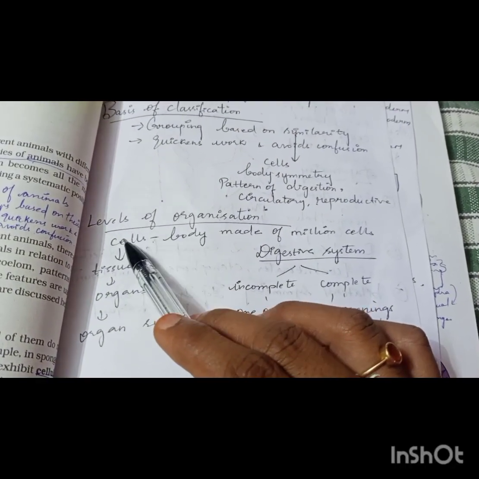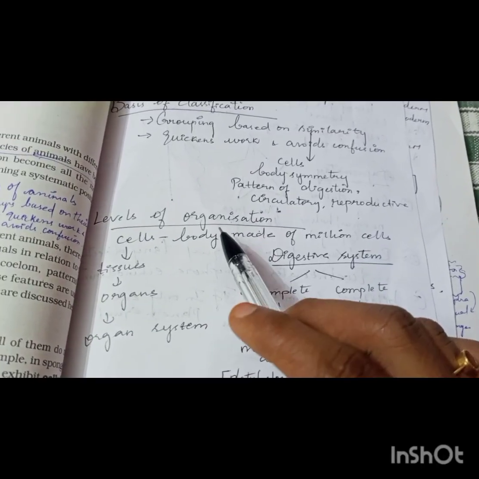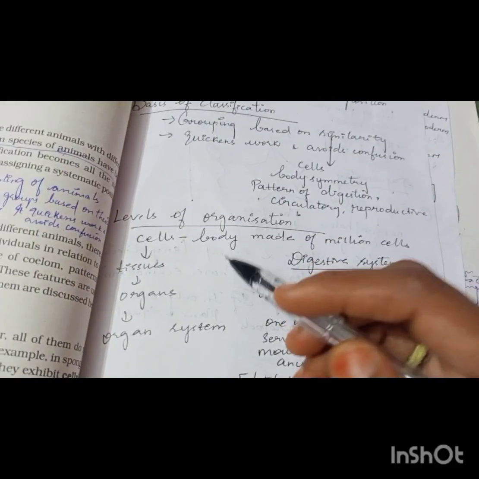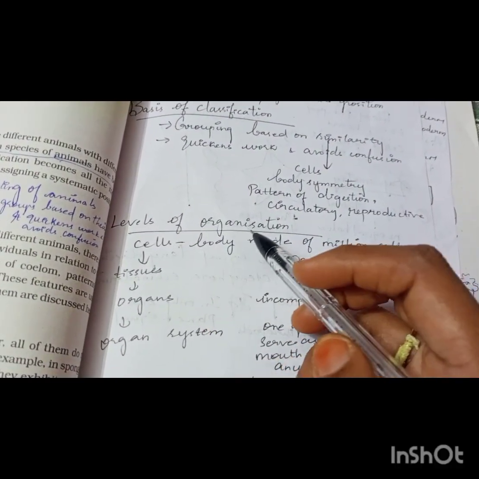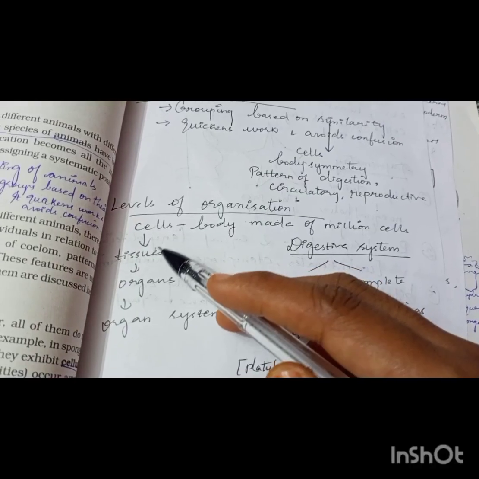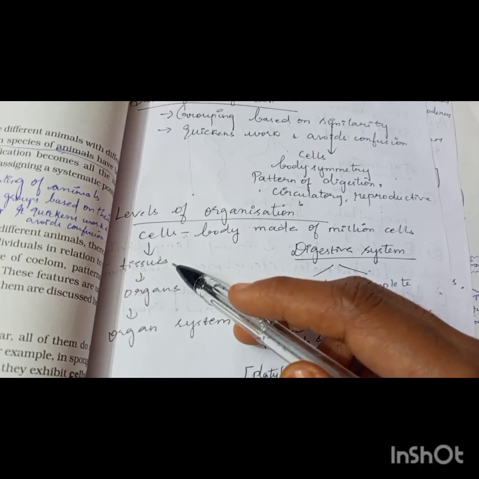First of all, let's see what the levels of organization are. So living organisms are made up of cells. Millions or trillions of cells combine to form an organism. The cells will join to form tissues.